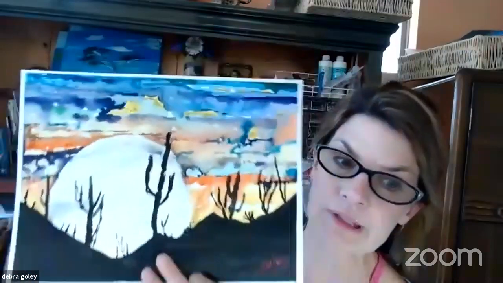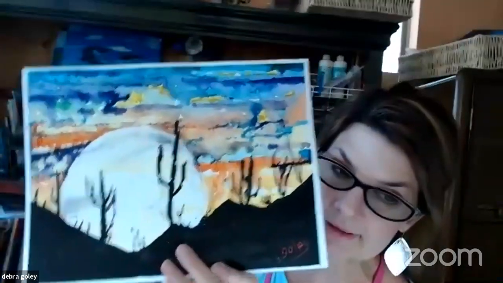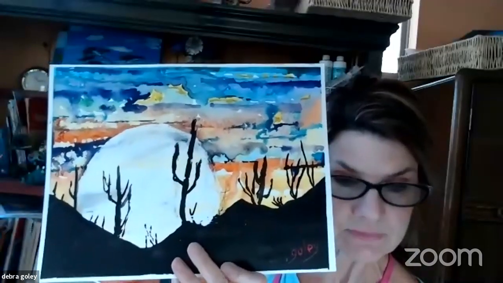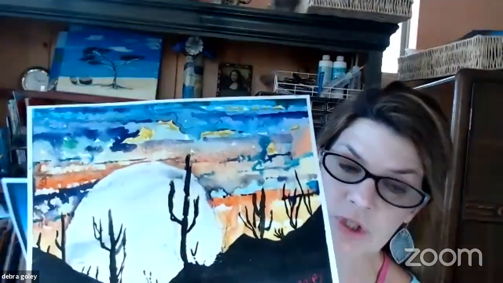So you could do this daytime look, or if you really want to do a nighttime look, you can do that too. I'm going to be working in watercolor today. So either of these I can do in watercolor, but you can also do them in acrylic. So if all you brought today was your acrylics and your pastels or your watercolor pencils, no worries, because you're going to be able to do it just fine.